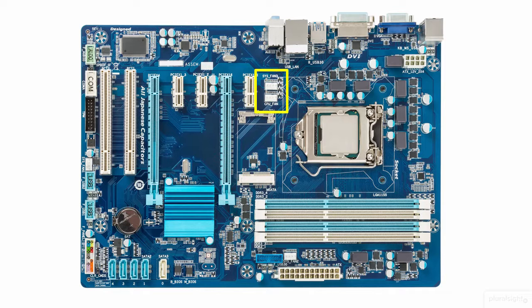These ones that we're looking at here are power connectors for fans like the CPU fan and a case fan. We also have a collection of power connectors here that are wired, I should say, to your external lights like your hard drive indicator light, your power light, and so forth.